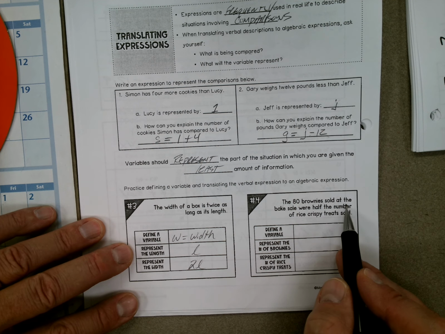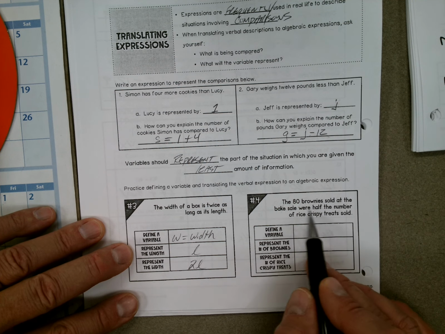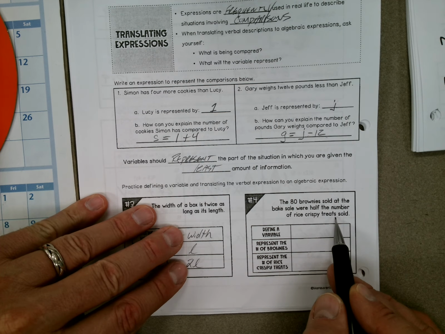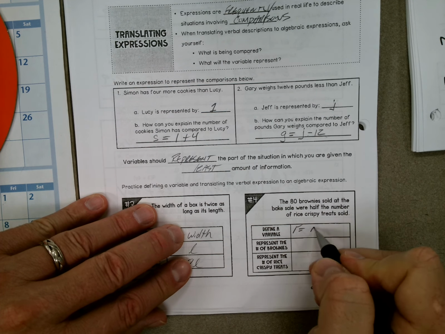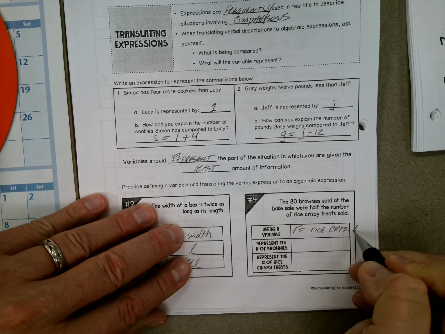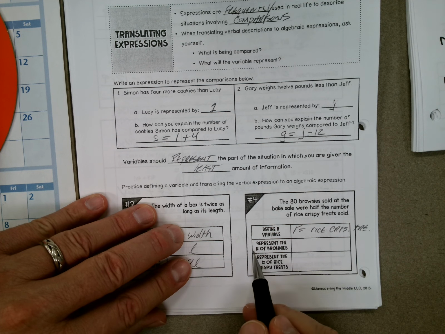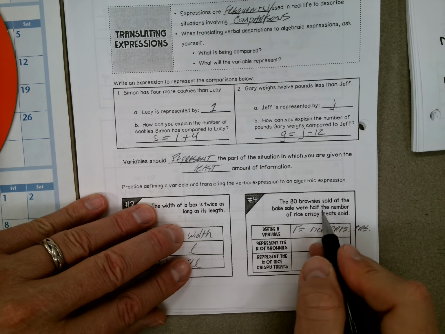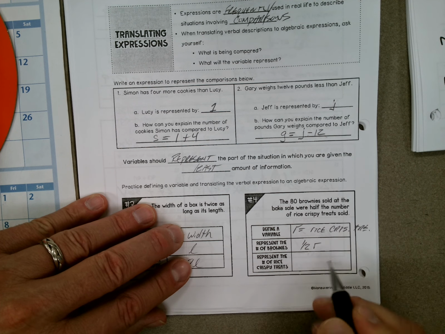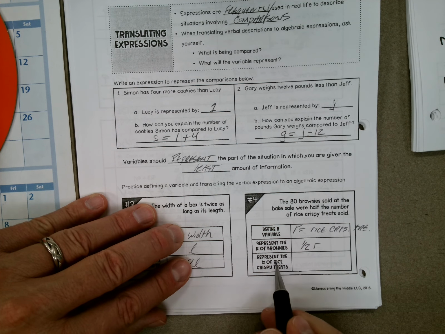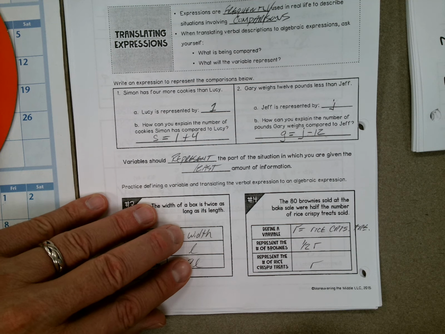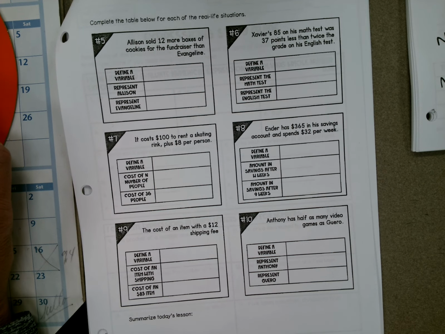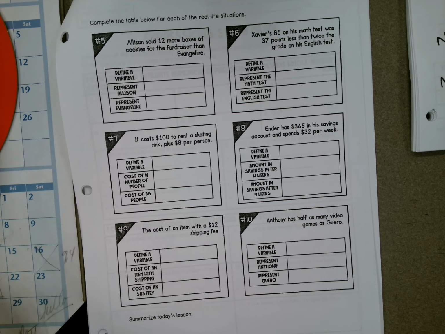There are 80 brownies sold at the bake sale, which is half of the number of Rice Krispie treats sold. Okay, so we're looking for R, the least amount is R, and that's our Rice Krispie treats. Represent the number of brownies. All right, well, it's half the number, so it's half R. Represent the number of Rice Krispie treats. That's just R. Let's continue on and flip over here. See what we have here. Let's see if we're in good shape. Looks like we are.